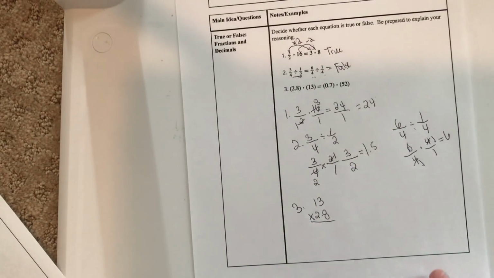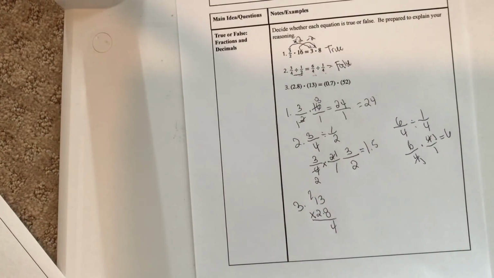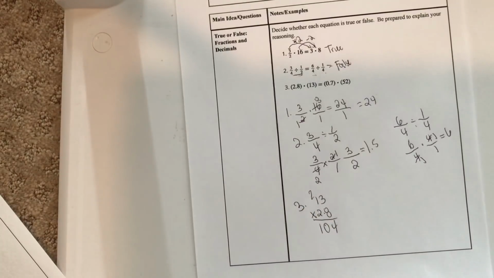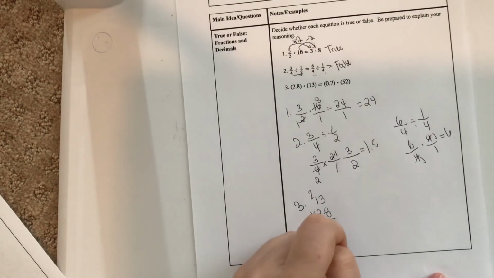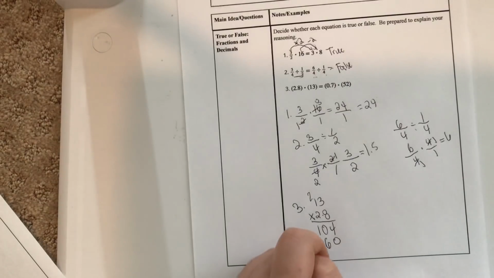8 times 3 is 24. 8 times 1 is 8, plus 2 is 10. I'm going to then add a placeholder. Then I'm going to do 2 times 3, which is 6, and then 2 times 1, which is 2.